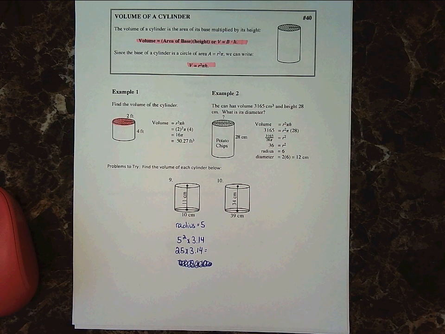Hi guys, so today we're going to talk about how we could find the volume of a cylinder, a sphere, and a cone because they're all related. I know we did volume of a cylinder last week, so we'll do a quick review, and you should have this paper in front of you.